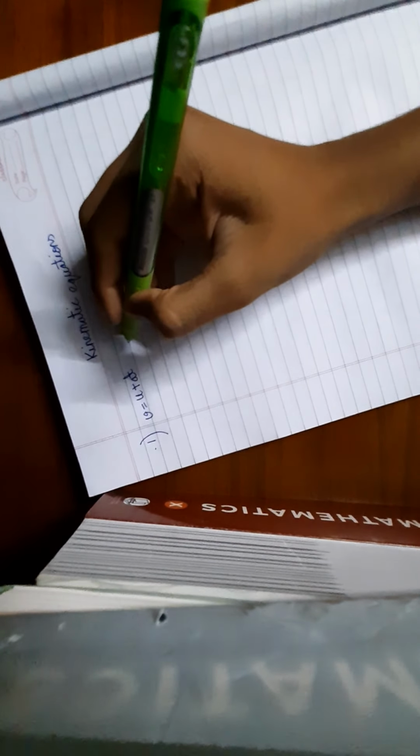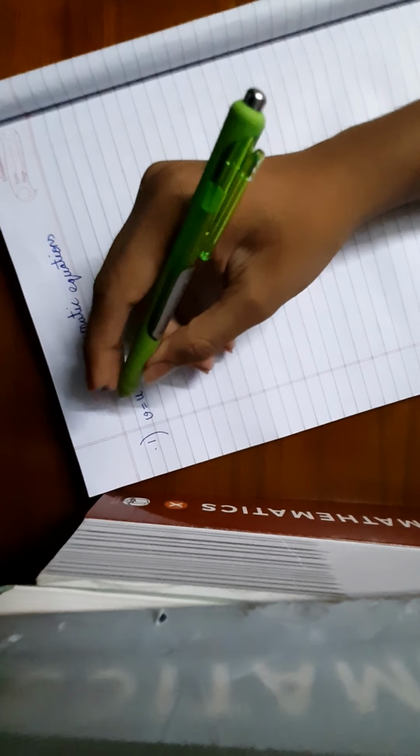Now how did it come? First of all, we need to consider all the variables that will be used in the derivations of these equations.